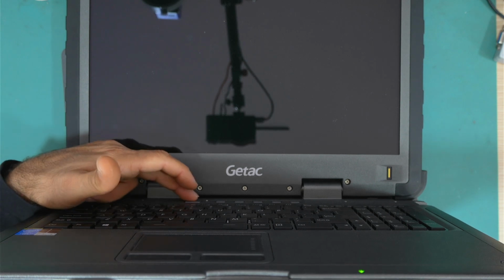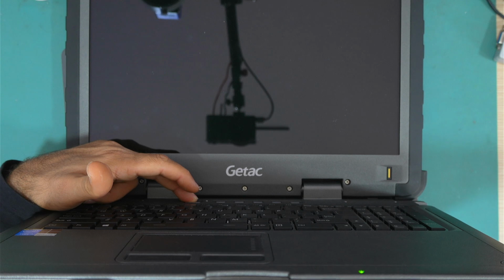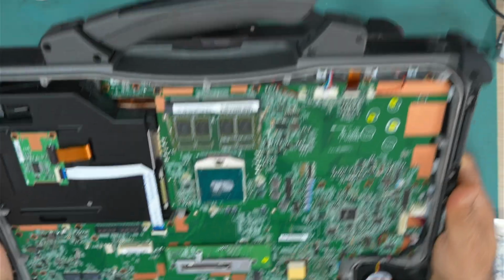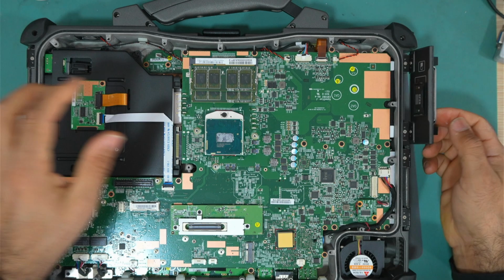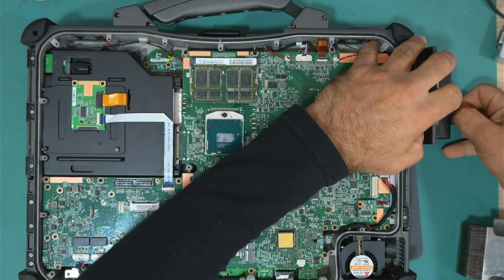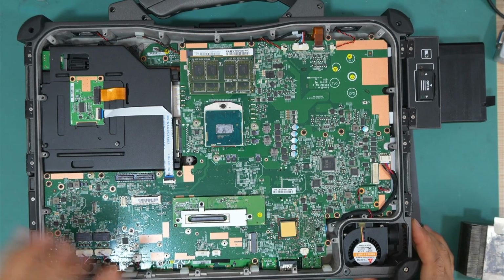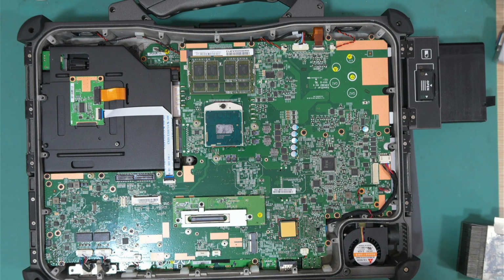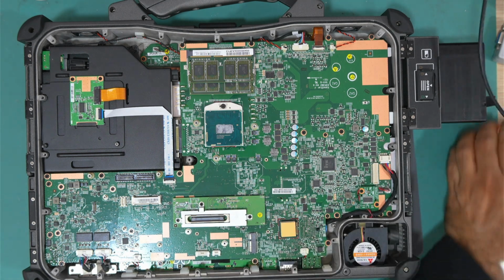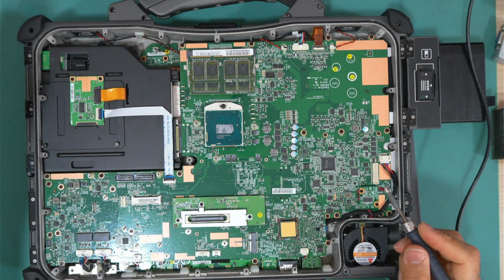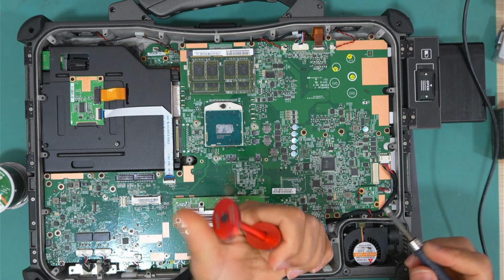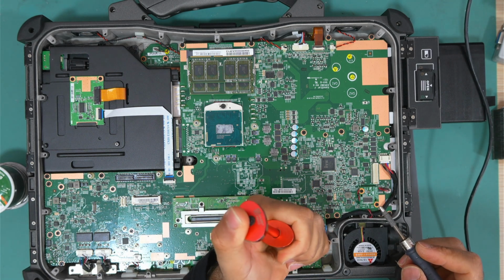It's not working. Let me inspect the pins of the BIOS to see if there is anything that is not soldered correctly, or let's go with the solder on them to make sure everything is soldered correctly.